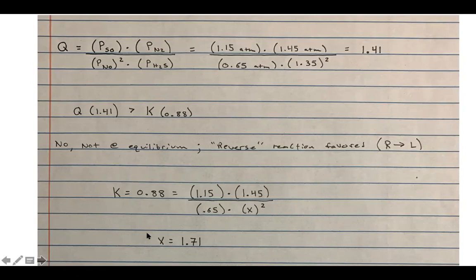This is a very typical reaction quotient question. Plug in values to find Q, relate Q to a K that was given, and then based on that relationship, comment on which direction is favored, whether it's the forward reaction or reverse reaction, or whether you are at equilibrium.